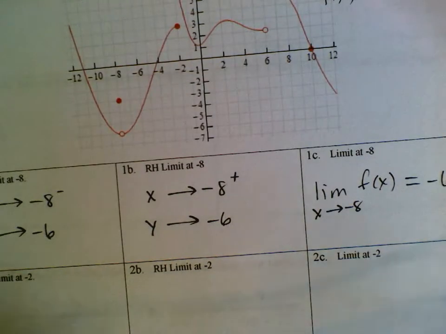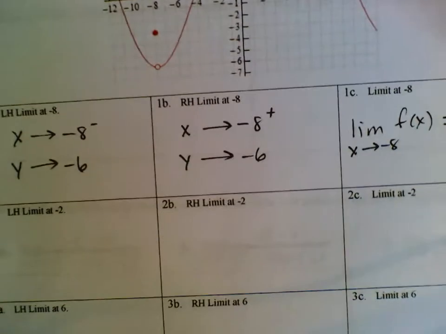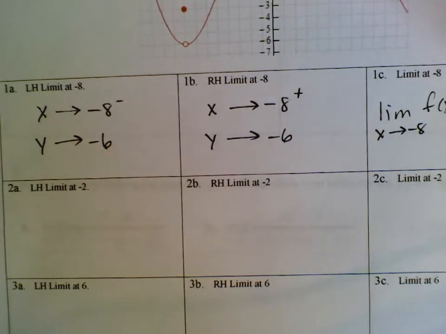So this is new. The language I'm using is new. The notation might be a little bit new. Just stick with it and you'll pick it up.